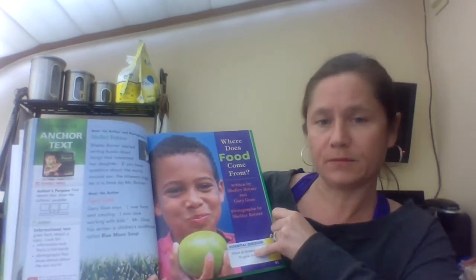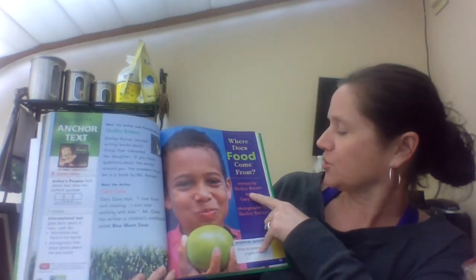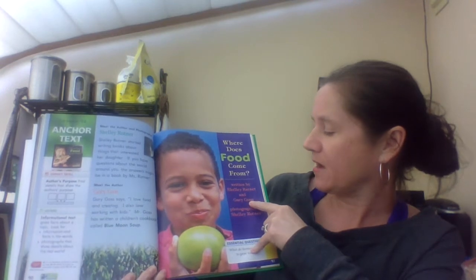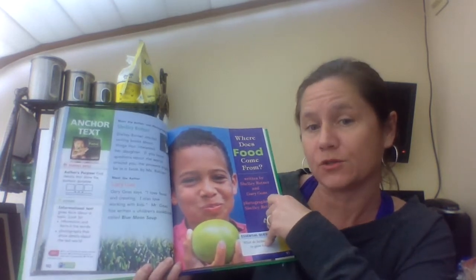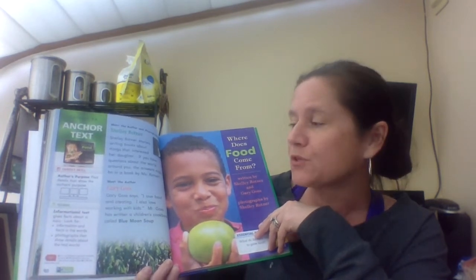And today we're going to read a story. And the story we're going to read today is Where Does Food Come From? And it's written by the author, Shelley Rotner and Gary Goss. And its photographs are by Shelley Rotner as well. So Shelley not only wrote this book, but she also took the real life photos for it. This is an informational text. So it's going to give you information, facts, photographs that are real. So let's take a look at the story.